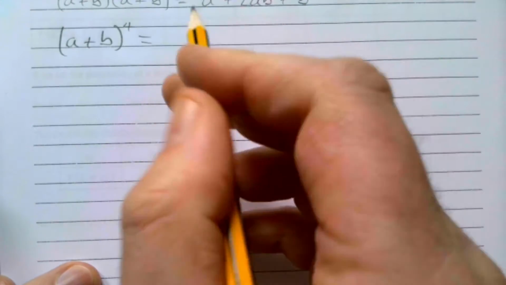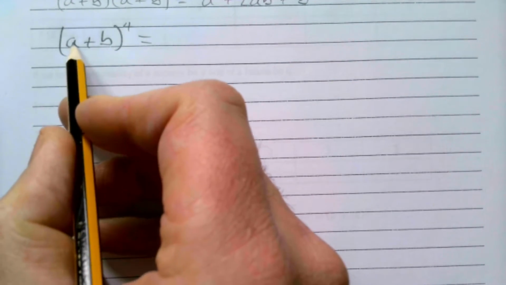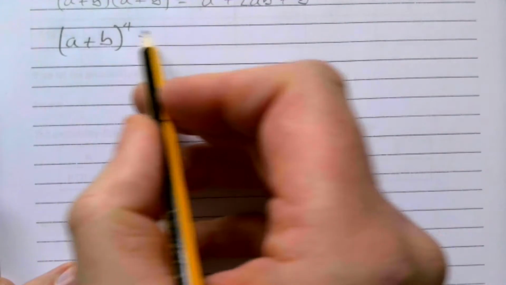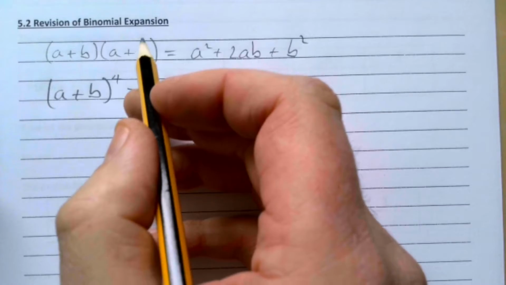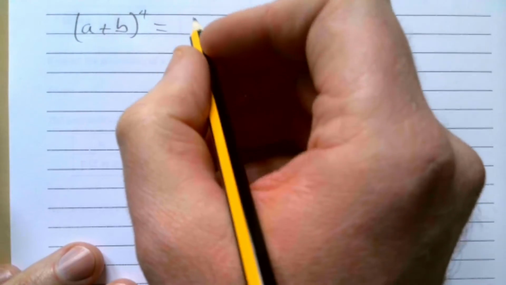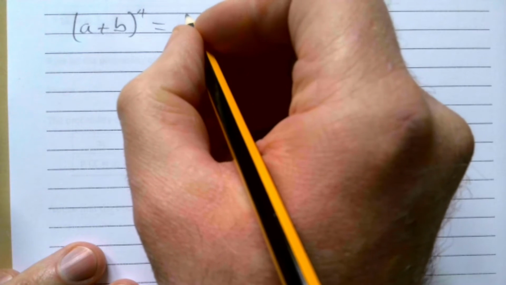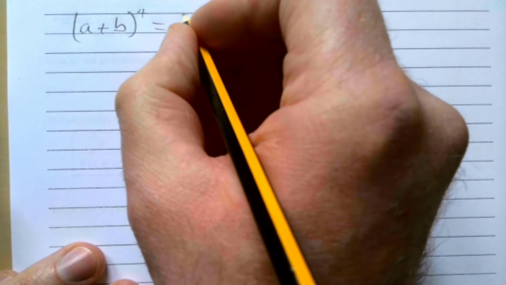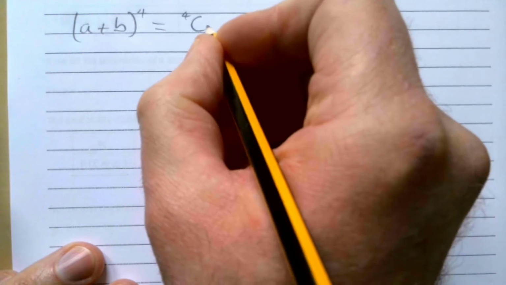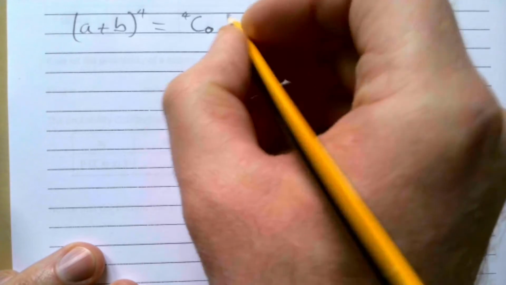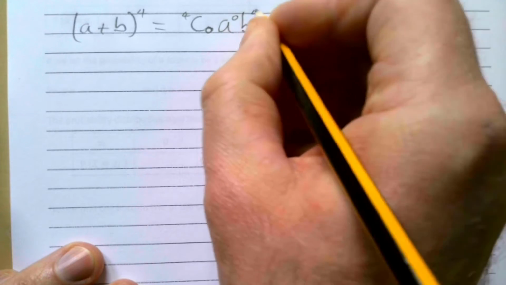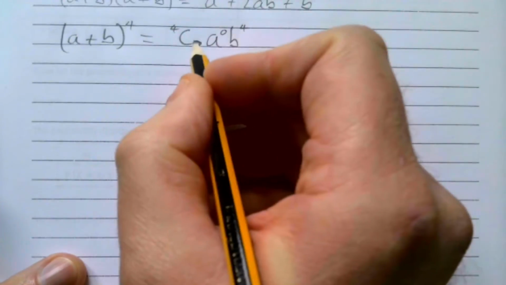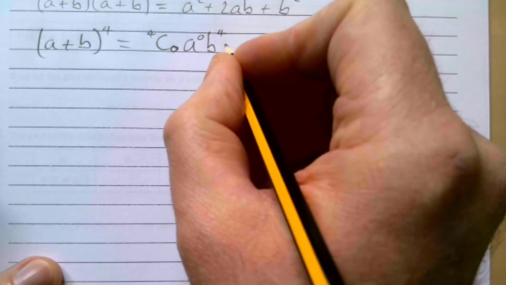Whenever I'm doing pure maths, I tend to start with A to the power 4, A to the power 3, but I'm going to go the other way around. It's more useful whenever we're doing probability and the binomial distribution if we do it the other way. So what happens is we have an nCr number, so I would have 4C0, A to the power 0, B to the power 4. We'll talk about where this number comes from in a wee second.